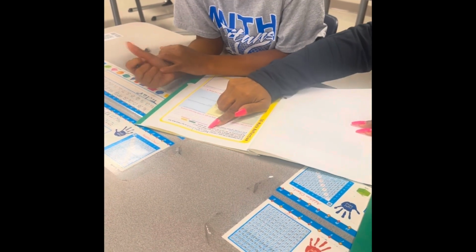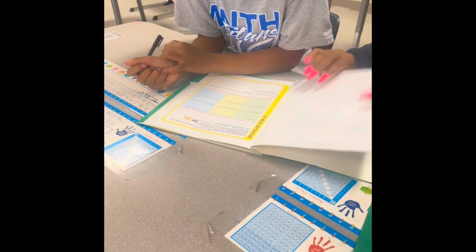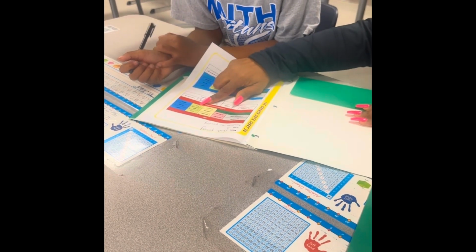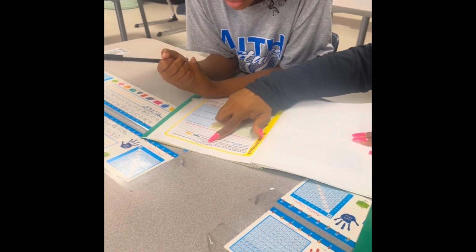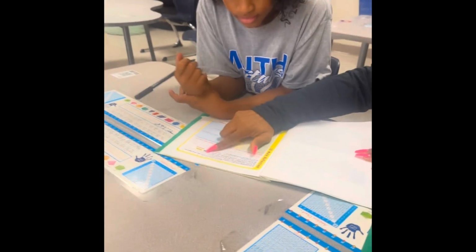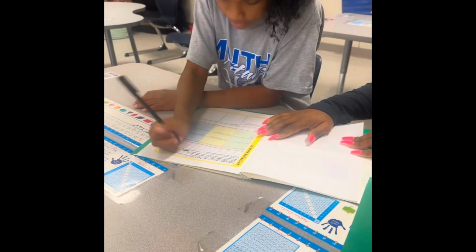Awesome. Okay, so by the end of the year on your math STAR, what are you going to score? Meets. You're going to score meets because at the beginning of the year, you had approaches. You showed me you could get to meets, and I think we can hit meets by the end of the year.